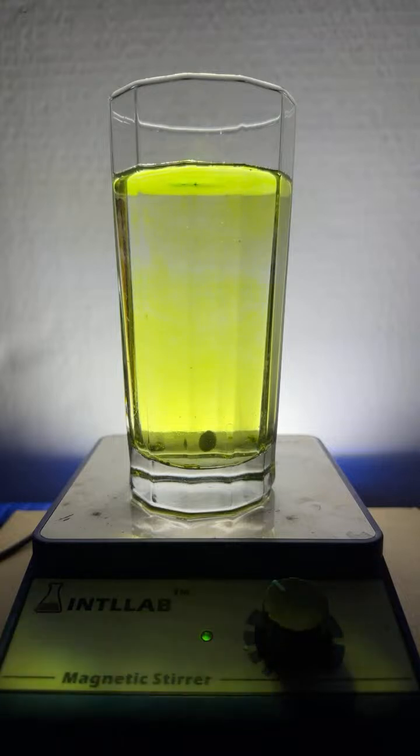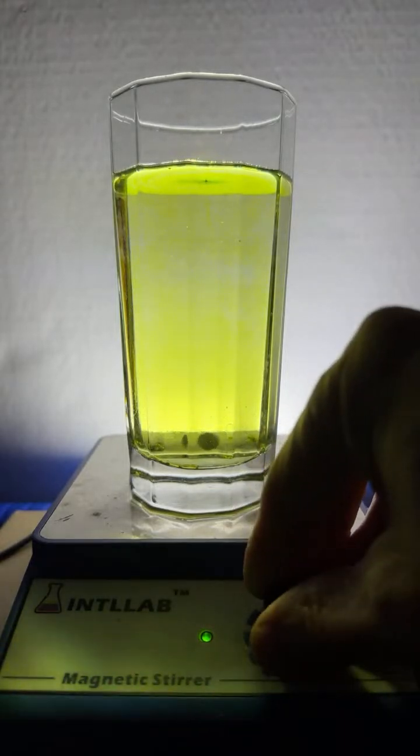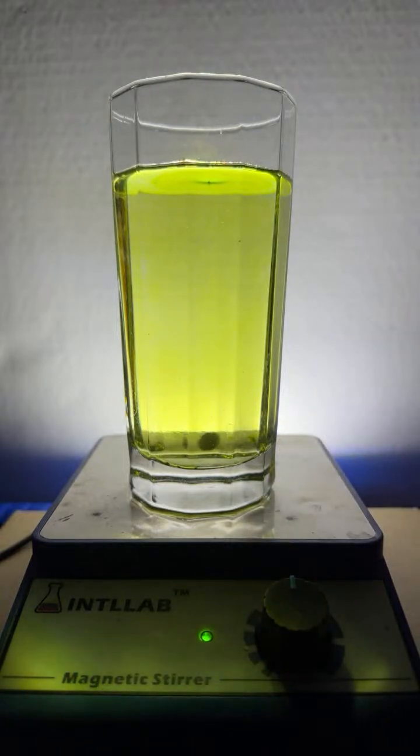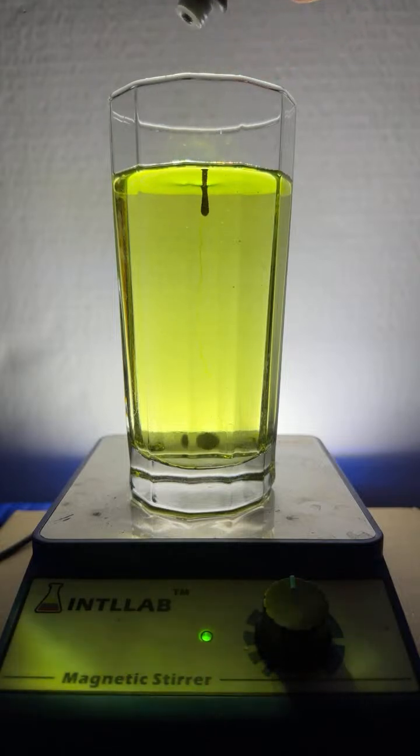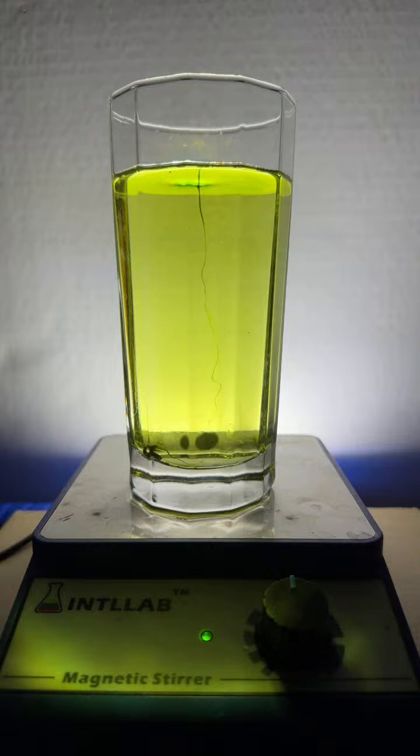All right. Let's get a nice flow going. All right, now I'm going to add a drop of green. Here we go. Look at that. Oh, man. Let's see if that little drop of green food dye will actually... Look at that. It's like it's trying to survive. Stay away from the stir bar. You will be assimilated.